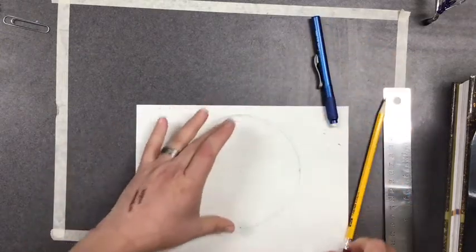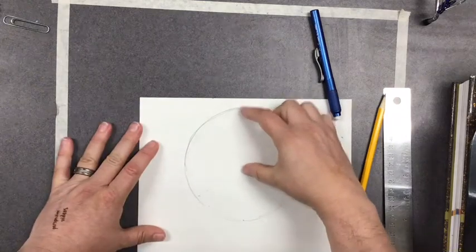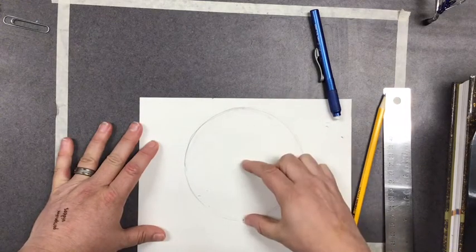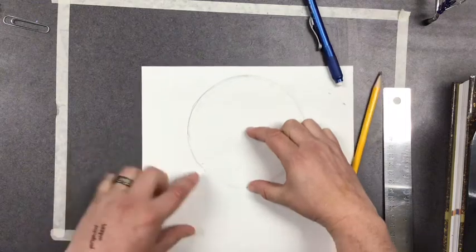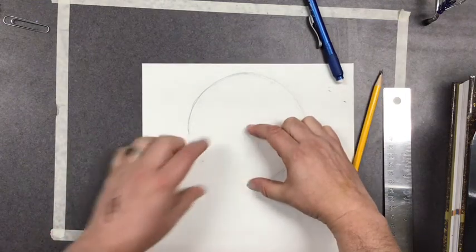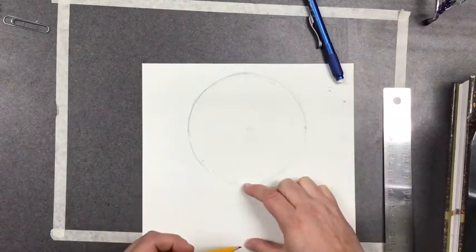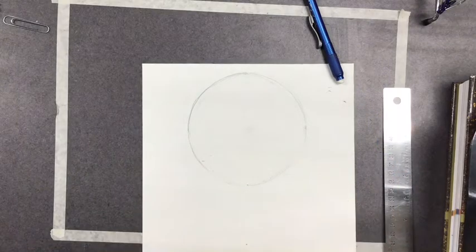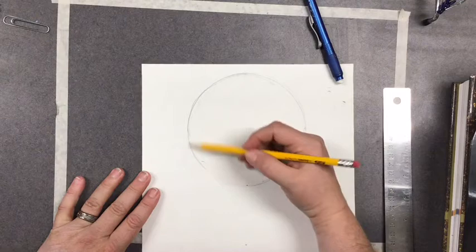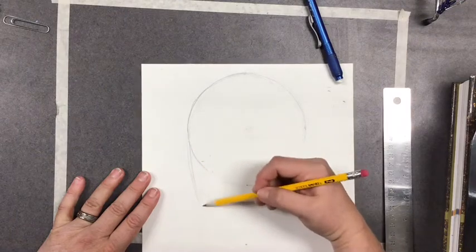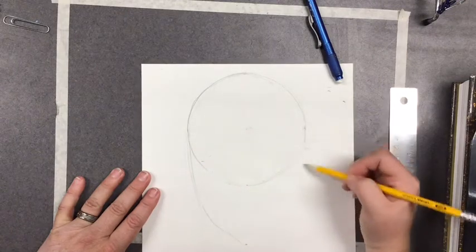Now I'm going to divide this circle in half and just kind of see, it's about here. So this is about my halfway mark, and I'm going to take that measurement right there and bring it down here and make a mark. And that's about how long I want the jaw to be.